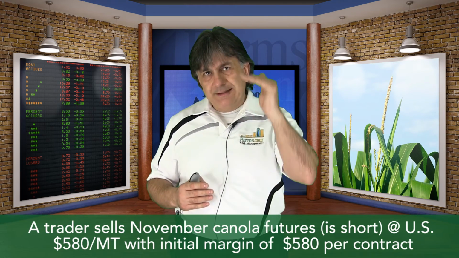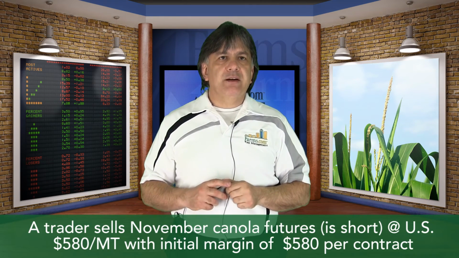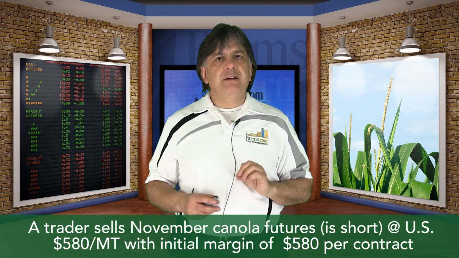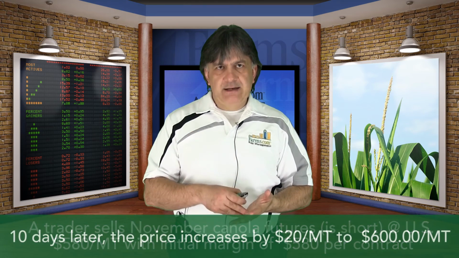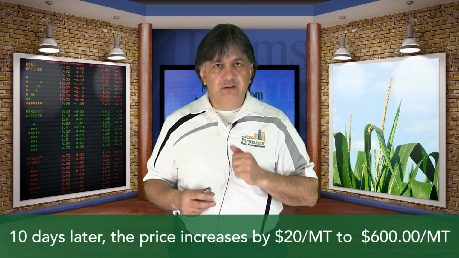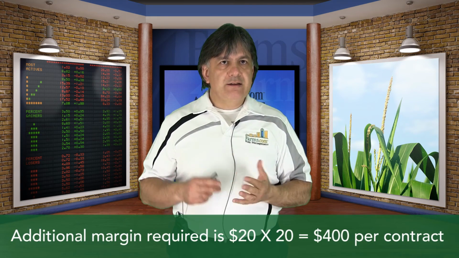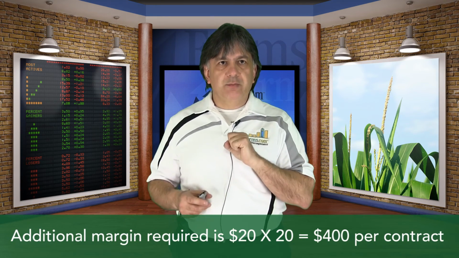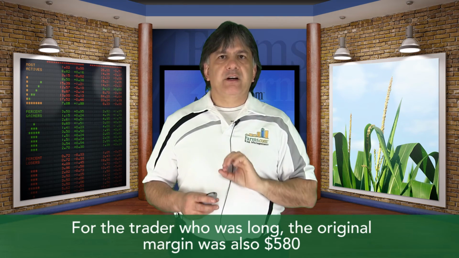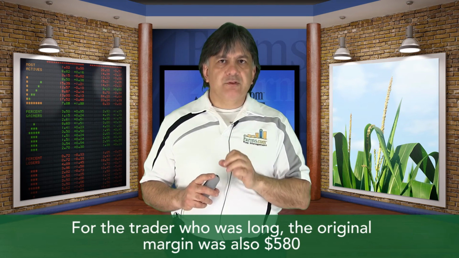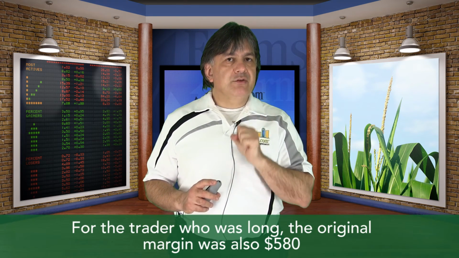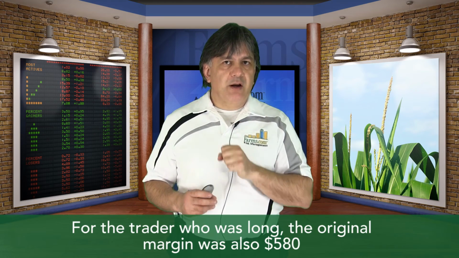In our next example, using canola, a trader sells November canola futures. Again, he's short, sells at US $5.80 per metric ton with initial margin at $5.80 per contract. 10 days later, the price increases by $20 a metric ton to $600 a metric ton. Additional margin required is 20 times 20, which is $400 per contract. Again, for the trader who is long, the original margin was also $5.80, but there is no additional margin as long as the price doesn't drop below $5.80 a metric ton.